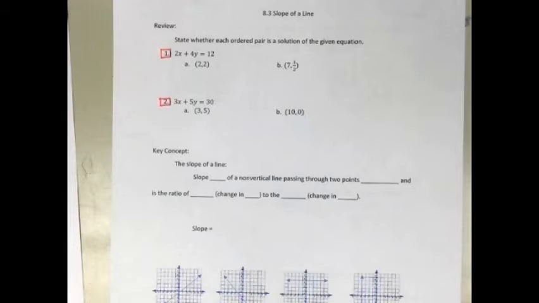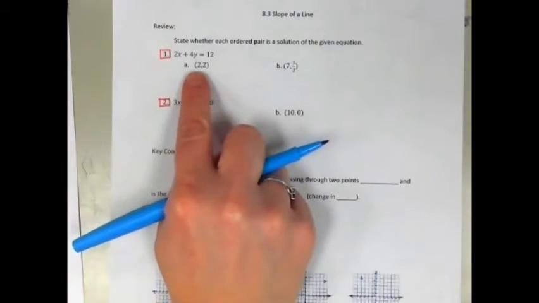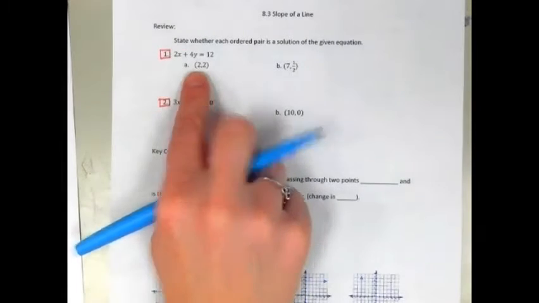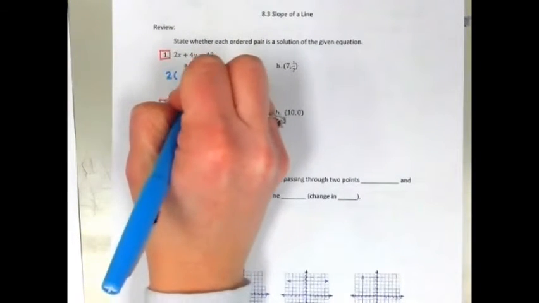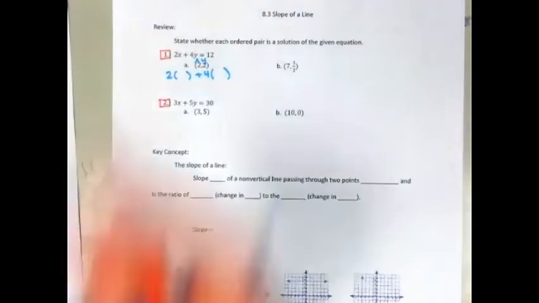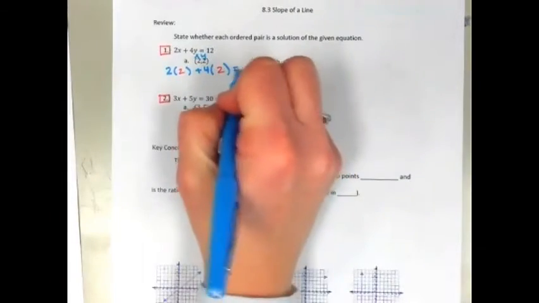So how do we state whether or not an ordered pair is a solution? How do we find if that ordered pair is a solution? What do we do? Just plug it in. Yep. So an ordered pair is always what, comma, what? X, Y. So we're going to plug 2 in for X, 2 in for Y. So we'll get 2 times 2 plus 4 times 2. And we want to know, does it equal 12?